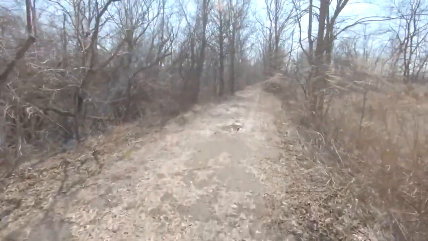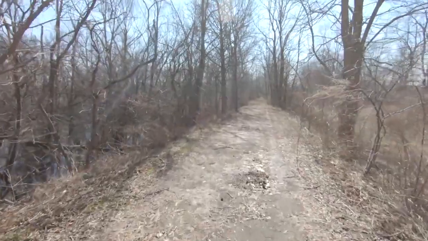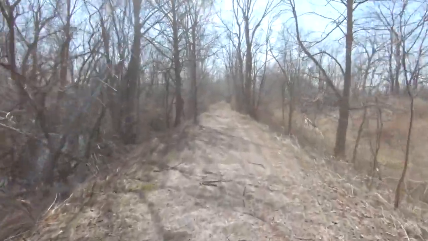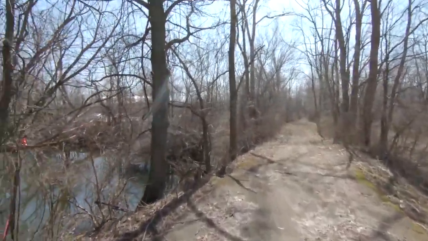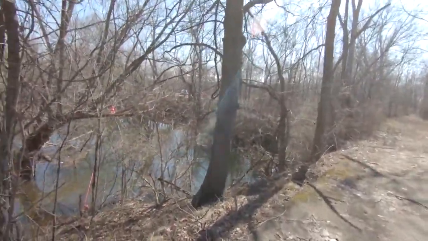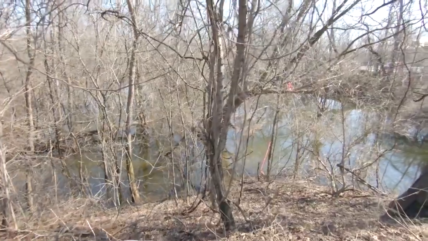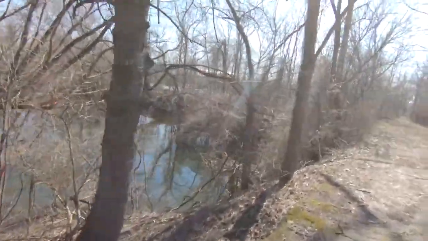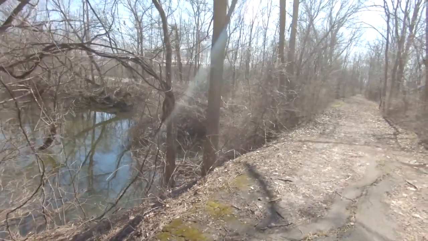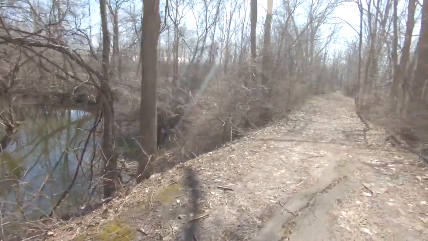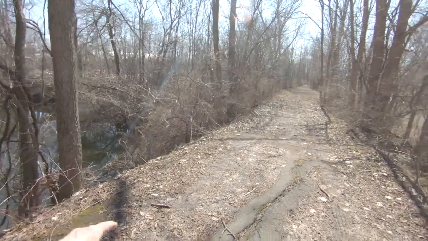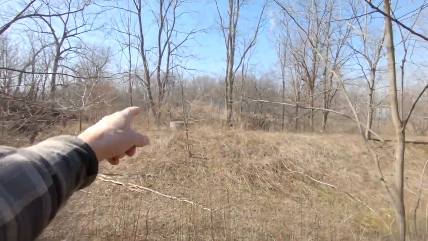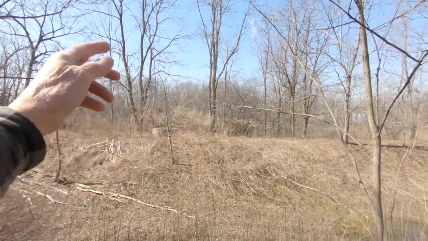Okay, here we are back on the Greenway Trail, the old railroad bed. We're going to go down below here. There's a culvert that I pointed out in the first video, runs completely underneath the canal, comes out on that other side.